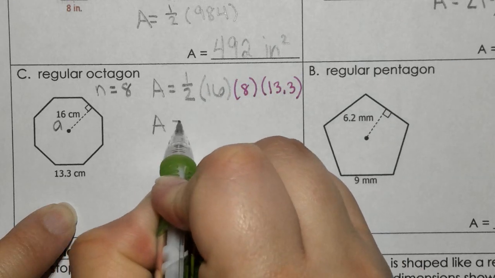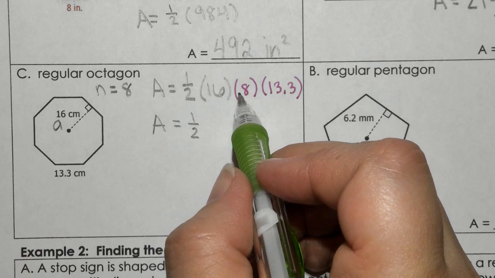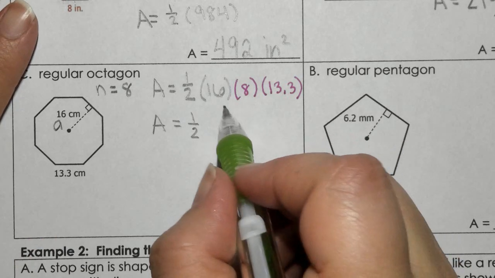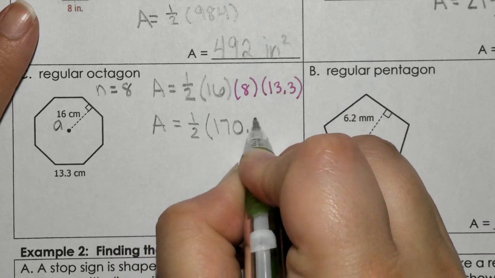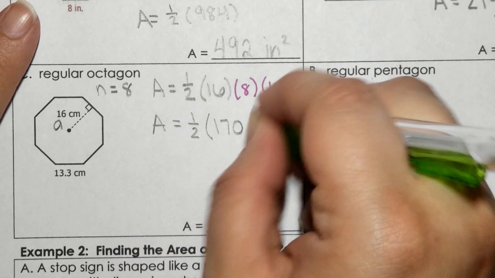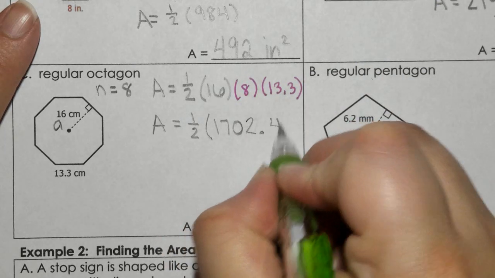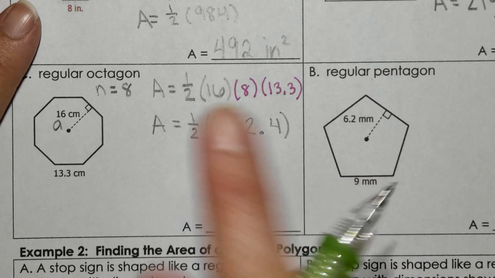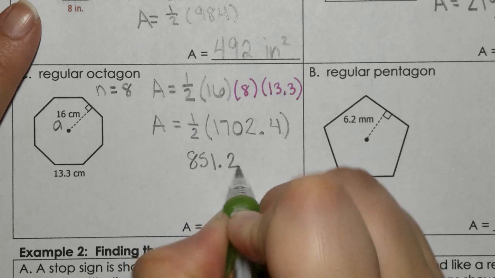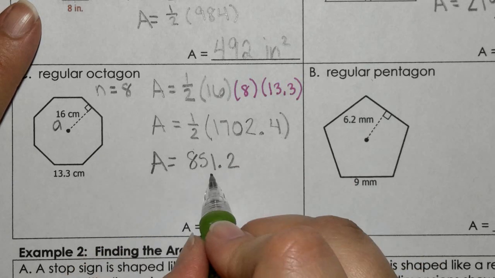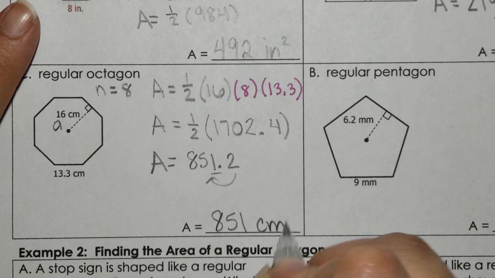I could multiply those, but they're kind of big numbers, so I'm going to go with multiplying all 3 of them and getting 1702.4. So if I divide that by 2, we get 851.2. Directions say round to the nearest whole number, so that would just be 851 centimeters squared.